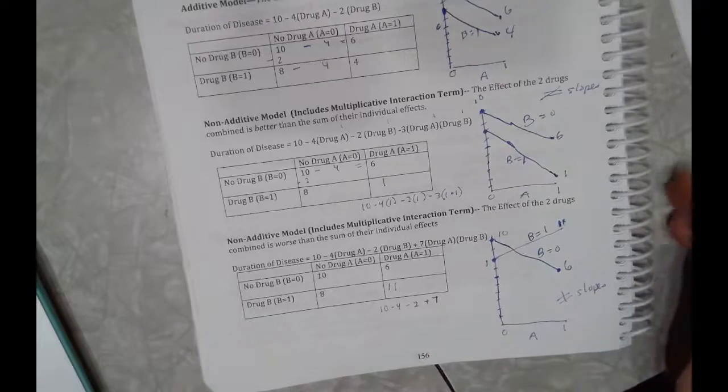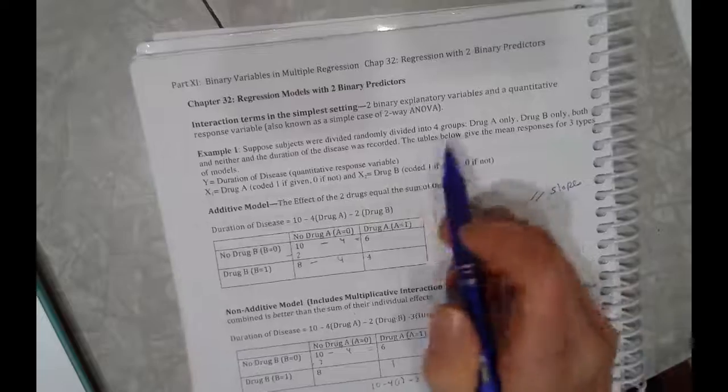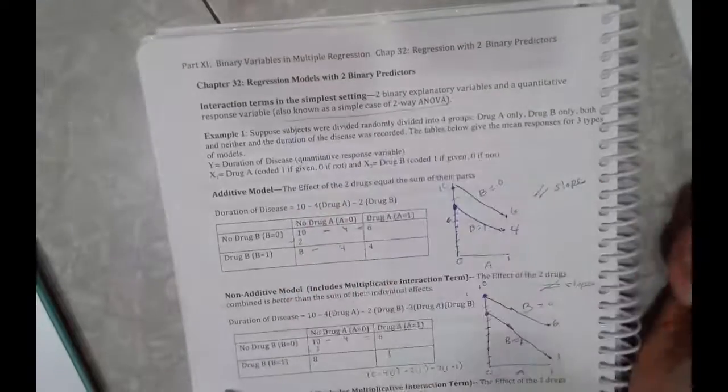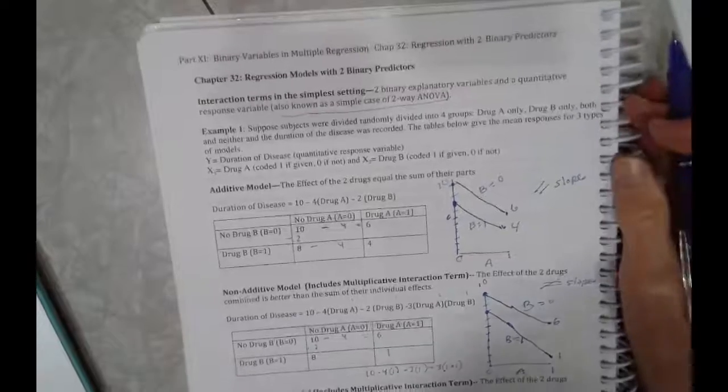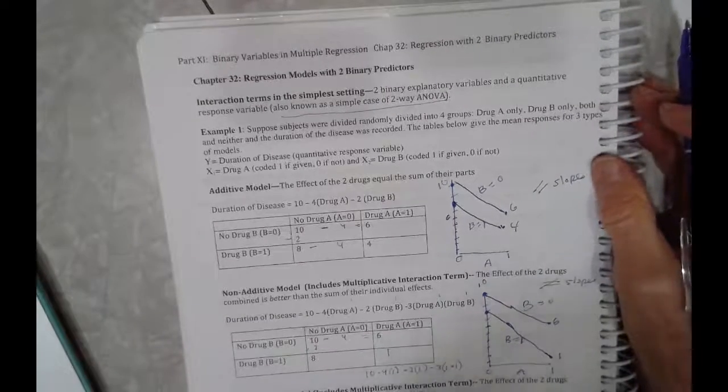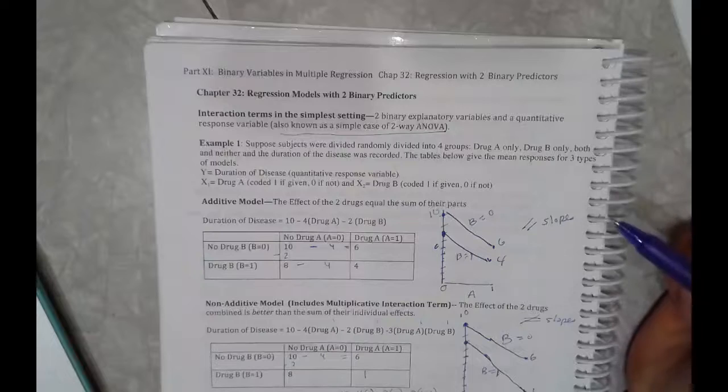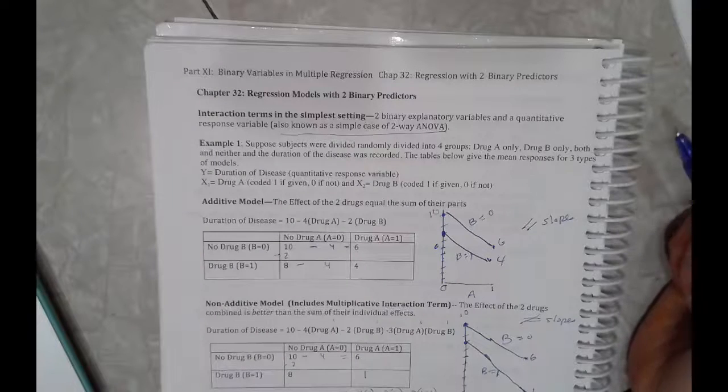So this is a very simple case of something called two-way ANOVA, because we have two binary predictors here, so the two categorical variables predicting a quantitative.